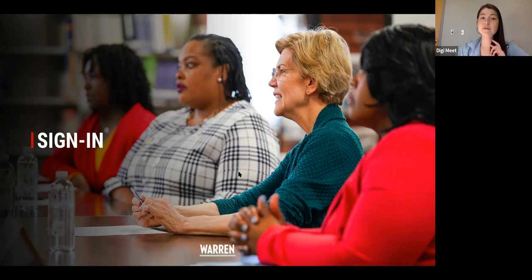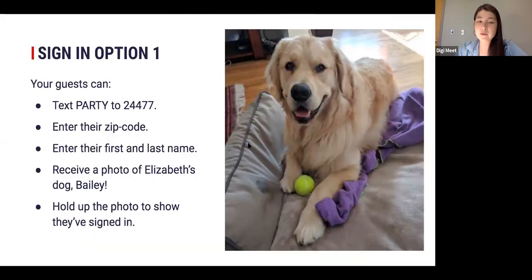So we have 2 methods for signing in. The first one I really prefer, and you'll see why in a second. So I highly recommend you guys doing the first sign-in option if possible. The first sign-in option is to text the word party to 24477. I would recommend printing that out, so printing out the text party to 24477 and putting them kind of in your entryway so people can see them.